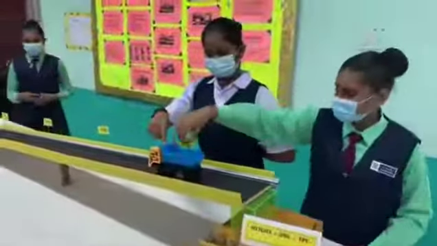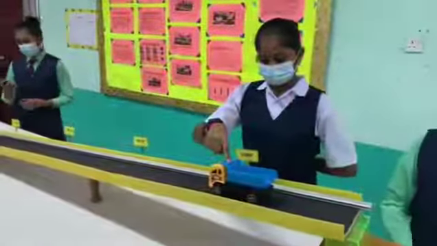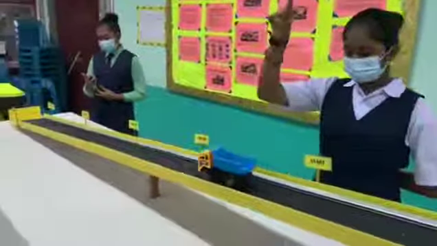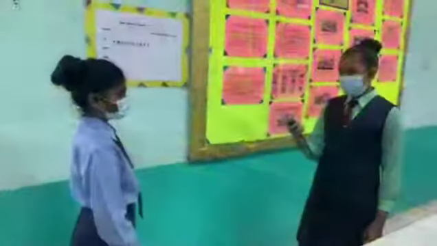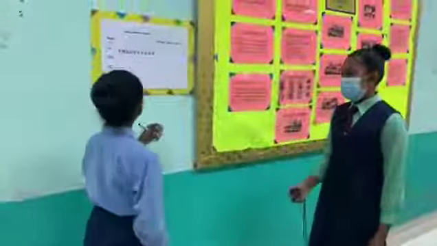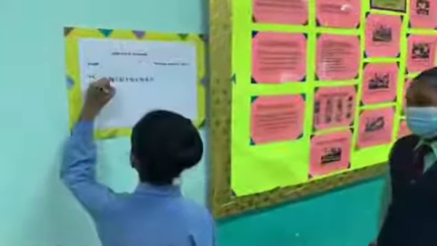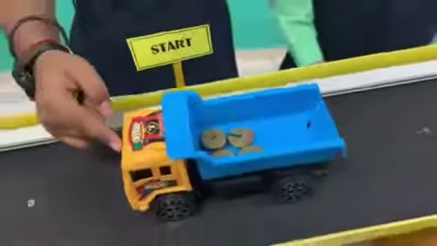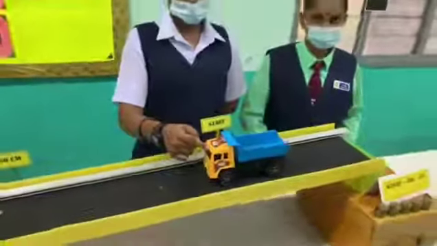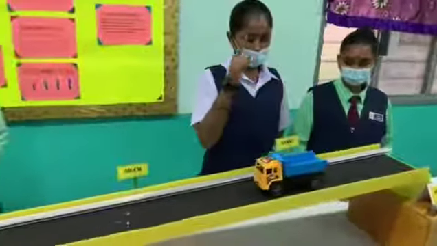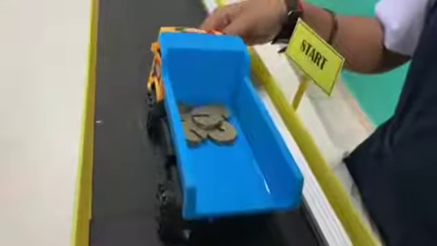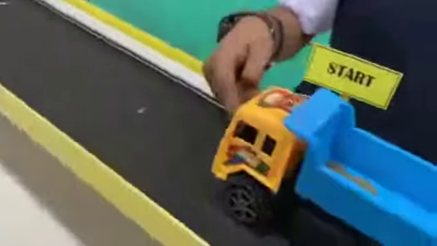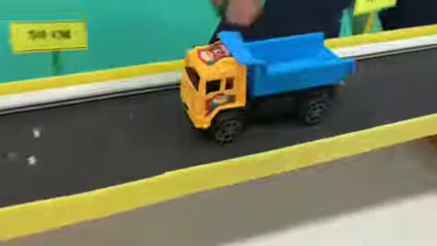100 grams. 1, 2, 3, 4. 4.50. Second time with 100 grams. 1, 2, 3, 4. Fifth time with 100 grams. 1, 2, 3, 4.